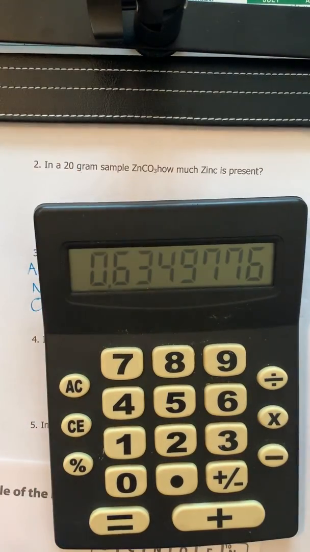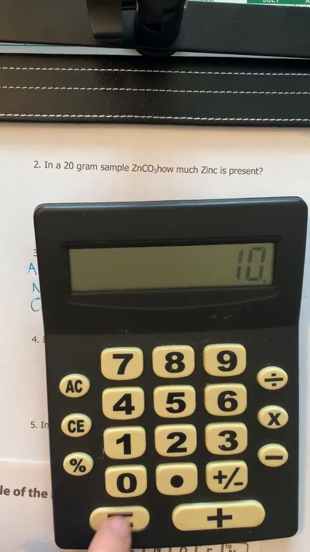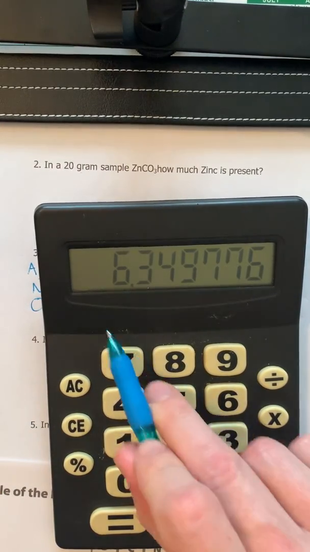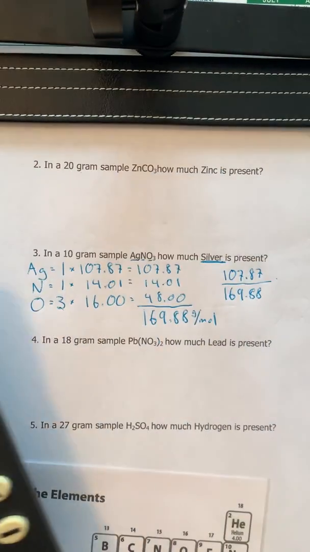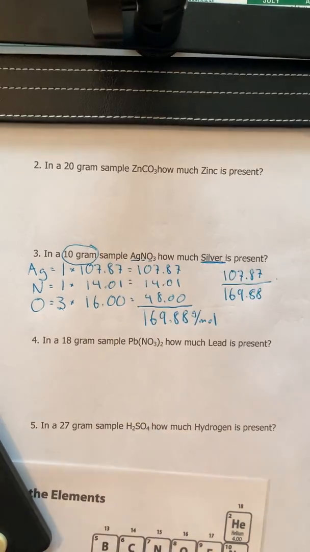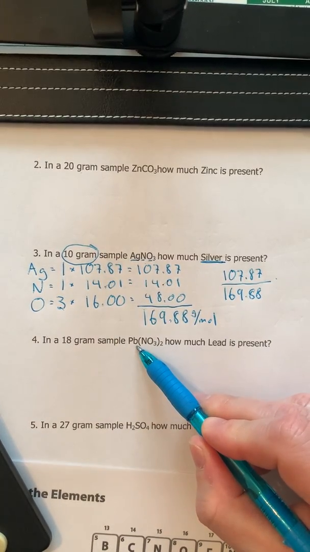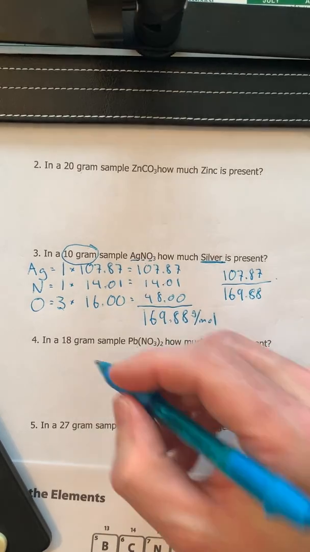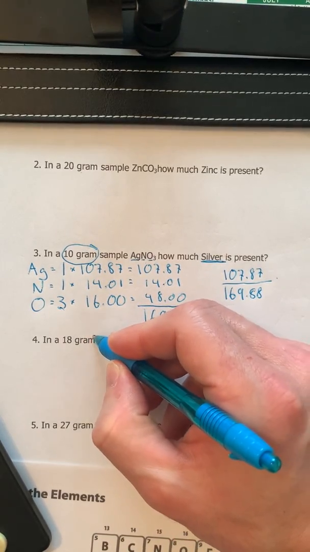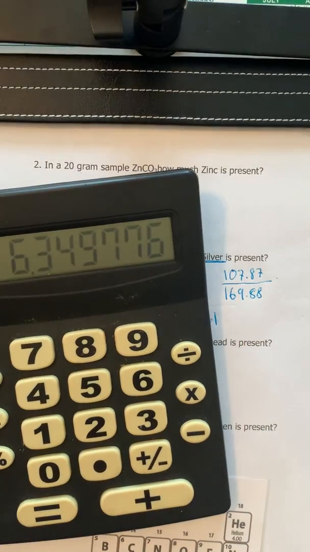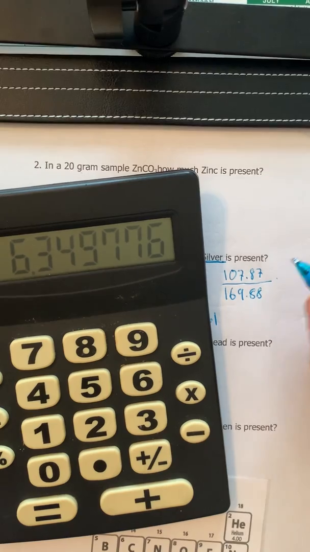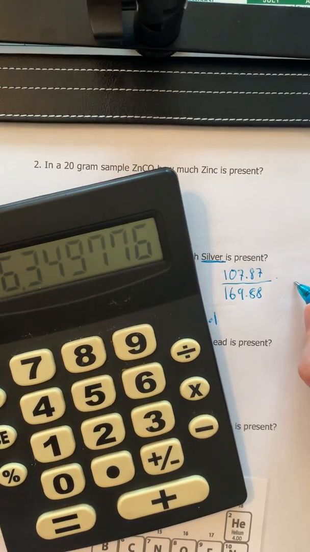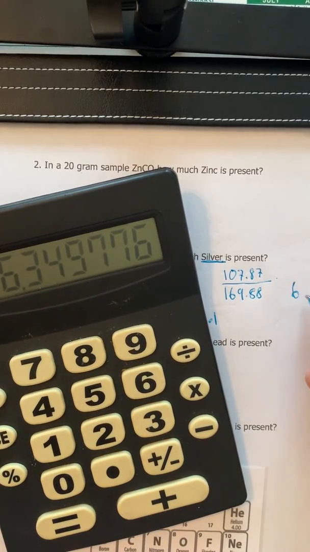But remember, we're trying to figure out how many grams is silver. So what I can do is take this times 10, and I wound up with that. That's how many grams of that 10. The reason that I multiplied by 10 there is we happen to have a 10-gram sample. It's not like 10's the magic number. If I was trying to figure out how much lead was in this sample of lead nitrate, I'd multiply the percentage of lead in decimal in my calculator by 18. But we're still trying to figure out this one here. So I took this, and when I got my answer, I multiplied that by the total sample, which again just happened to be 10. And that would give me 6.35 grams silver.